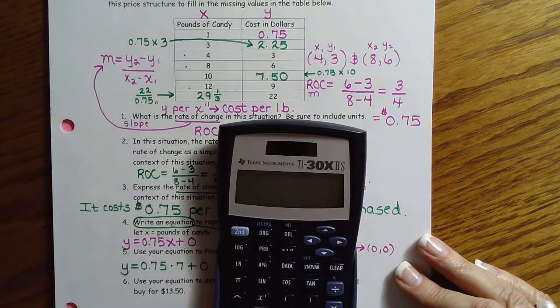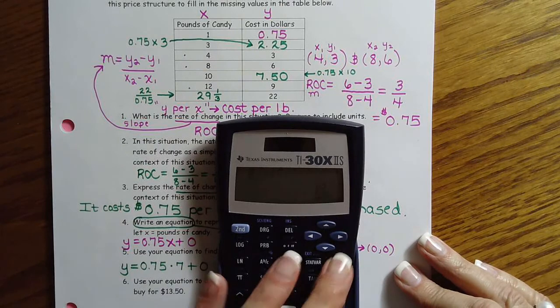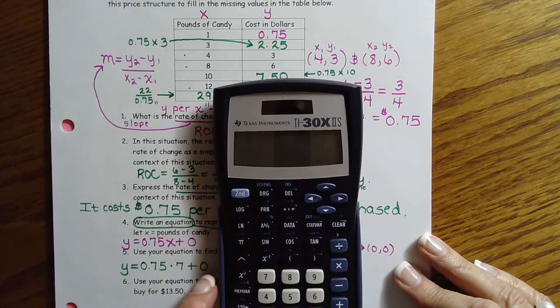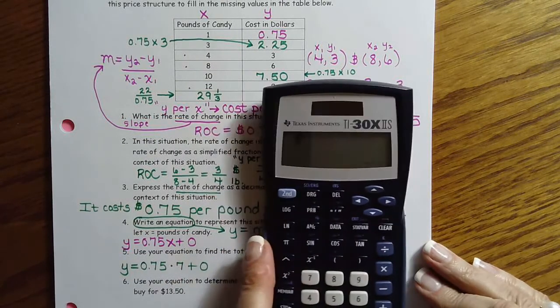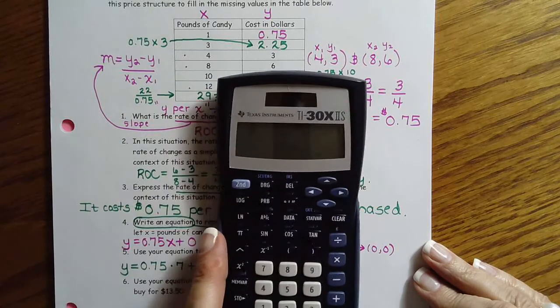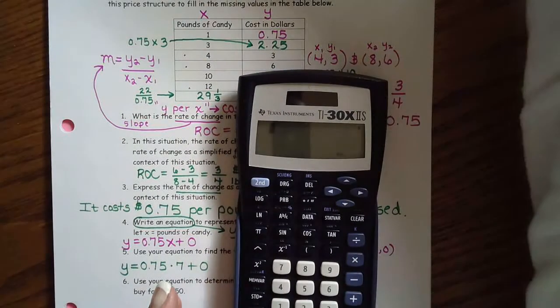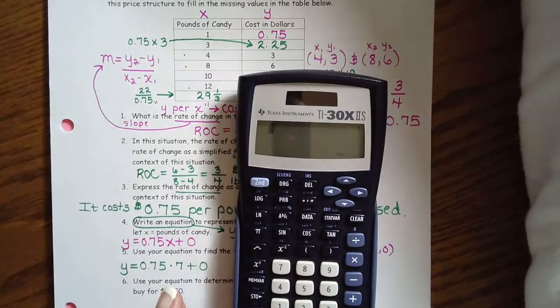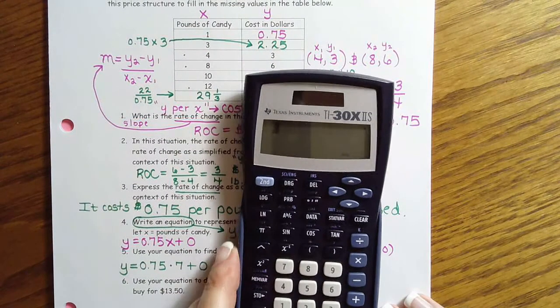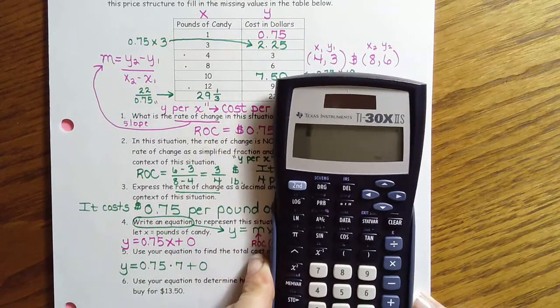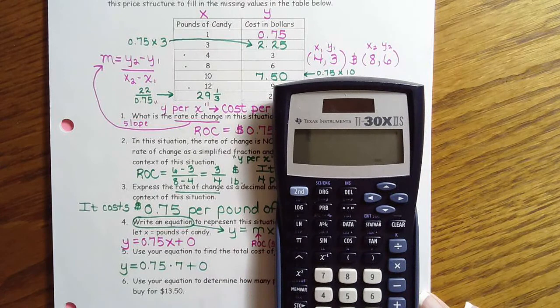So 0.75 times 7 plus 0. So now we can plug that in our calculator. Trying to get it a little bit brighter. Maybe this will help. Okay, there we go. So we have 0.75 times 7 plus 0, which we don't really need to write.